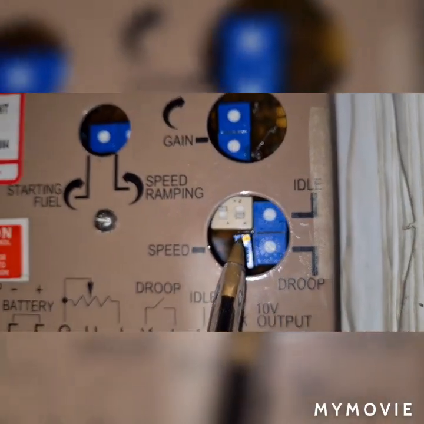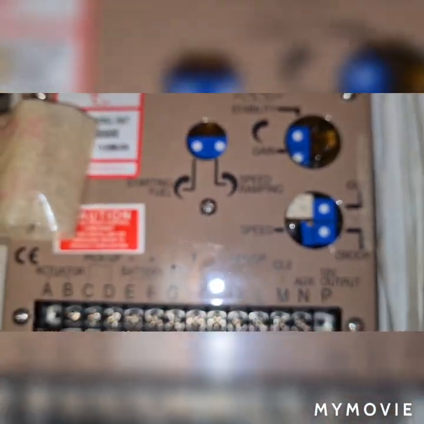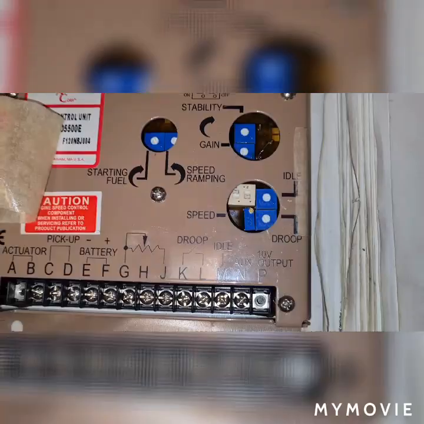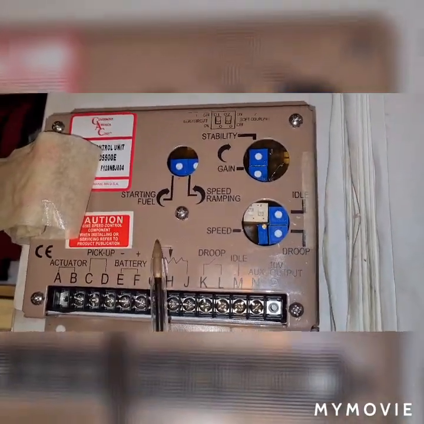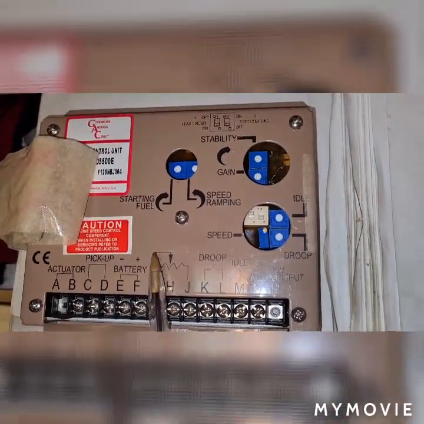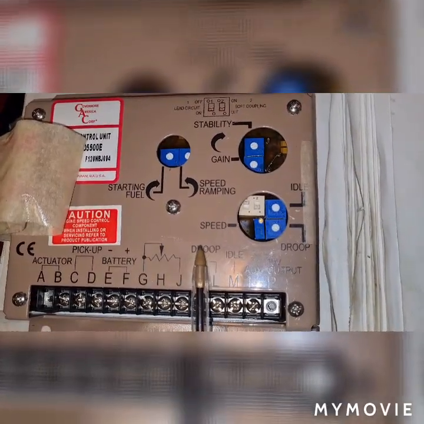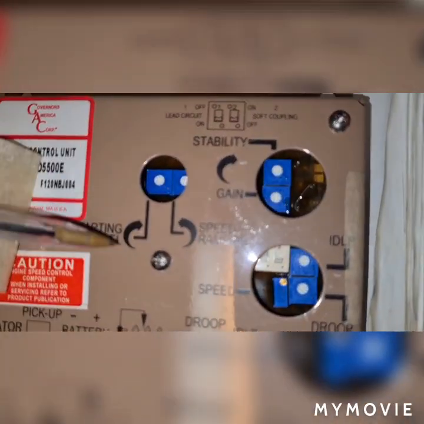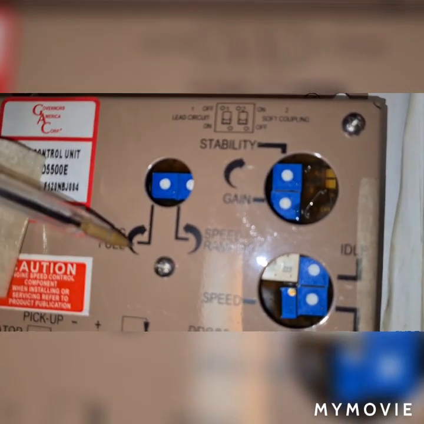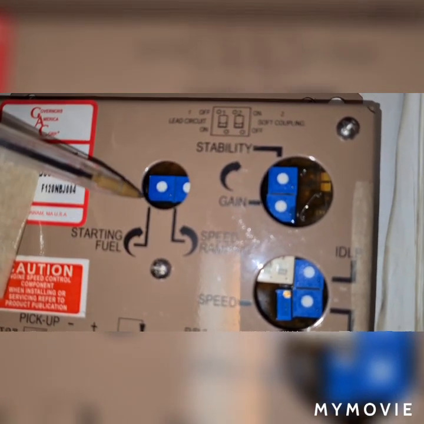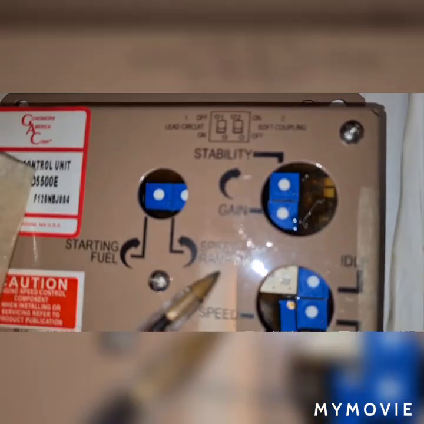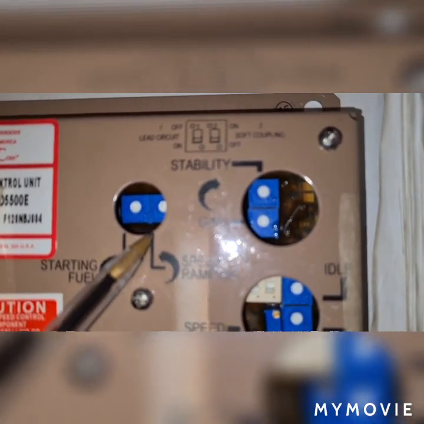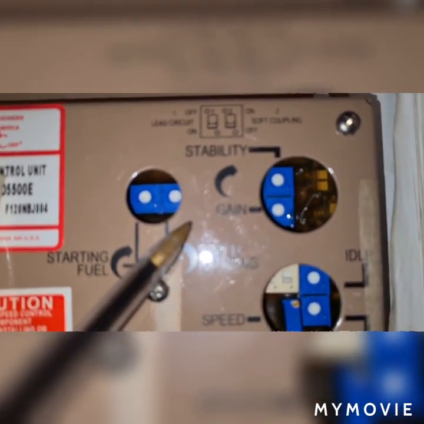So we encountered a problem on our generators while I was on board. Somebody installed this on our generators and we encountered an overspeed trip. What we did was turn the starting fuel from full clockwise to counterclockwise, and also the speed ramping from full clockwise rotation to counterclockwise.